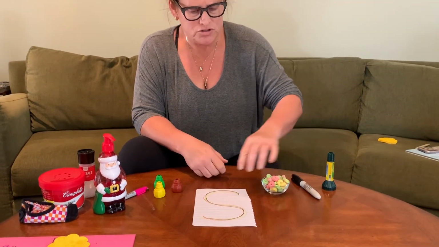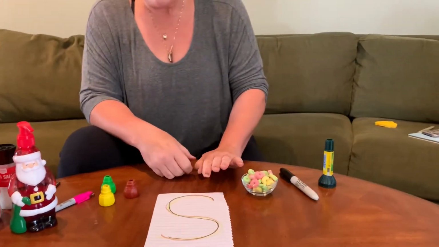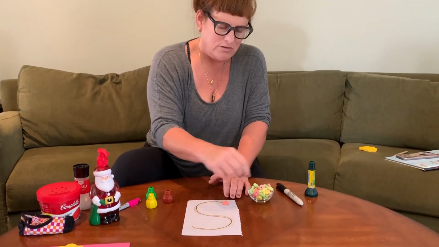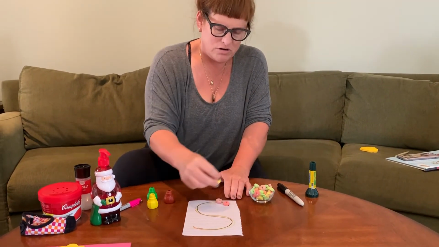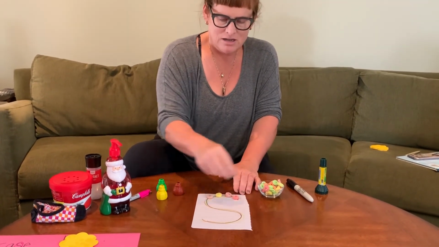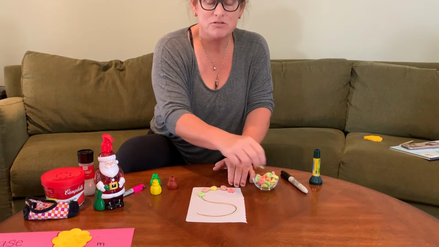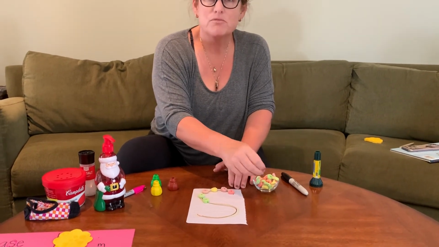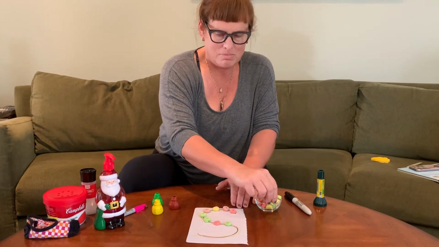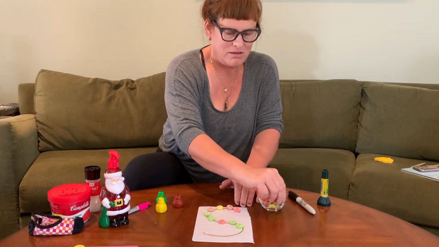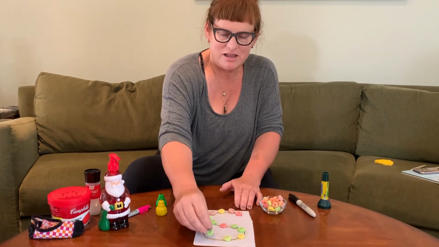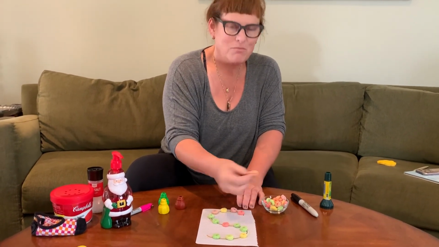Something else you can do if your child's not ready to hold a crayon and write, you can choose cereal or another small object and they can build the letter S. You can also cut the shapes out, curves and lines, and build it, until you have your letter S. Perfect. Thank you.